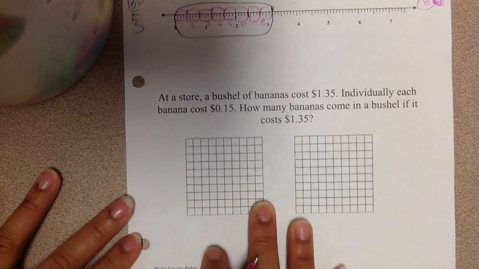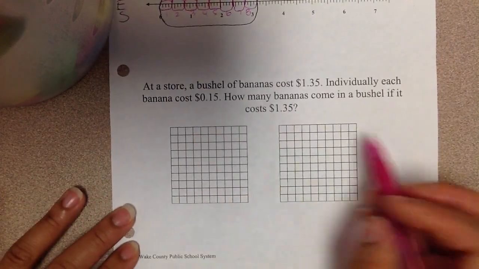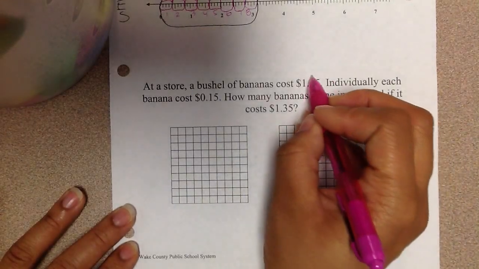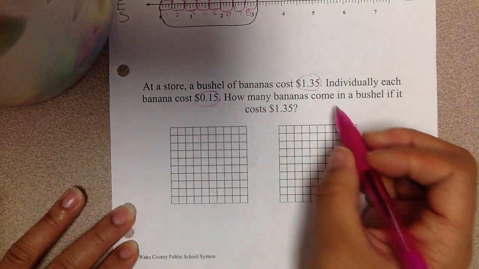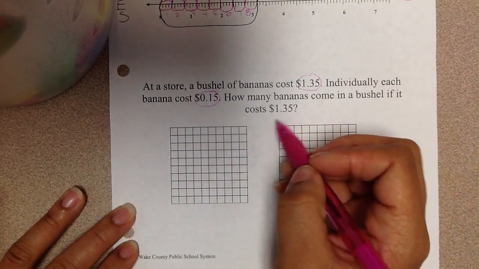Let's go ahead and take a look at the second problem. At a store, a bushel of bananas costs $1.35. Individually, each banana costs 15 cents. How many bananas come in a bushel if it costs $1.35?